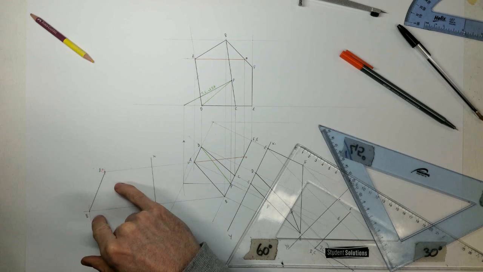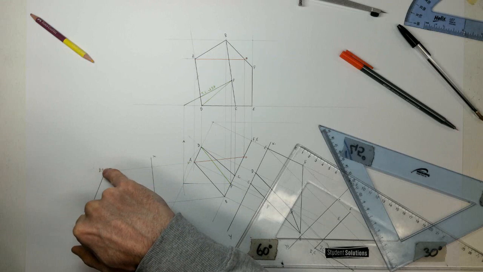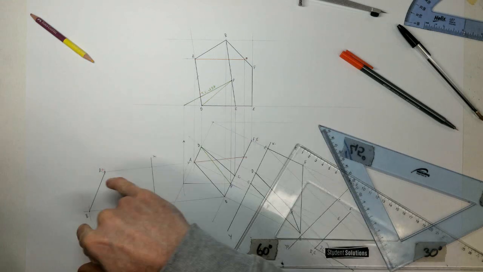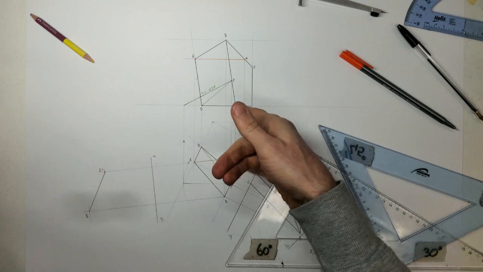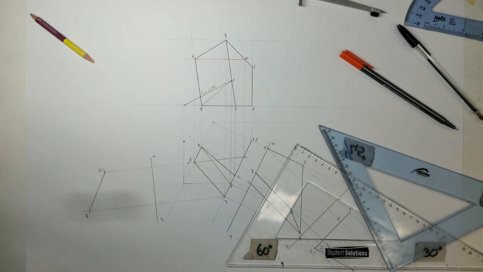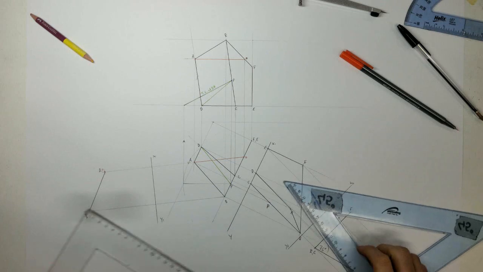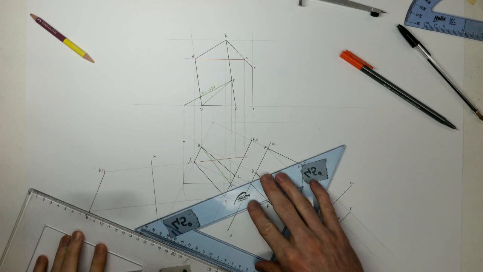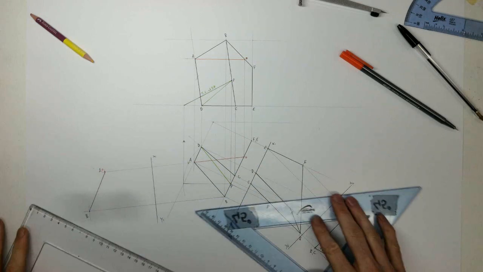I could rotate this now and bring it back down. So it's a rebatment or a rotation. That's going to kind of cover up a lot of my drawing, okay? And I could also do an auxiliary view. Just want to make sure that fits on the page.